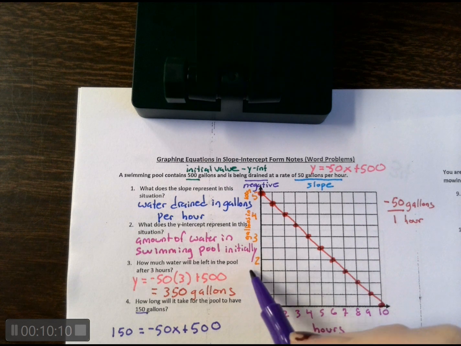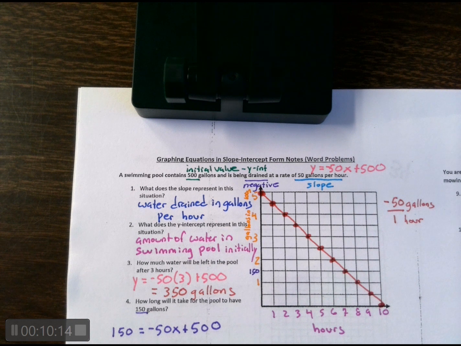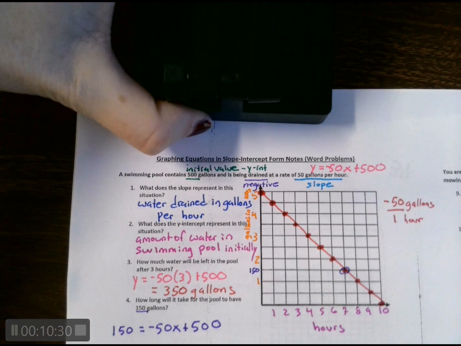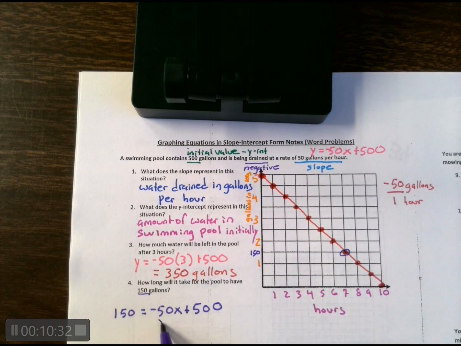Because this right here is 150 gallons, right? Or 1.5 in hundreds of gallons, okay? So we would just go to this little tick mark, and we would go over to right here, and then down, and that tells us 7 hours. So then X would equal 7 hours. And so that's how long it would take for the pool to have 150 gallons. Okay?